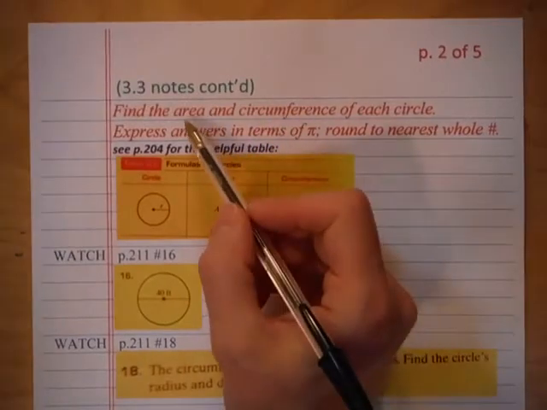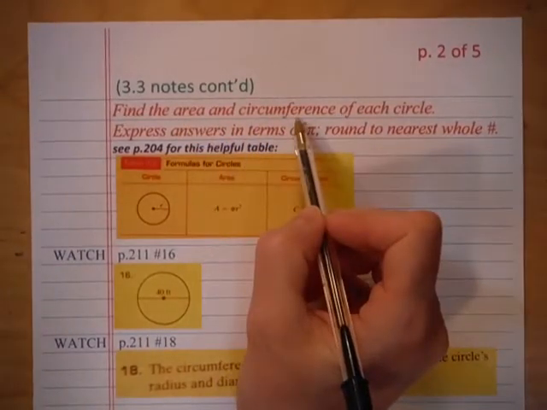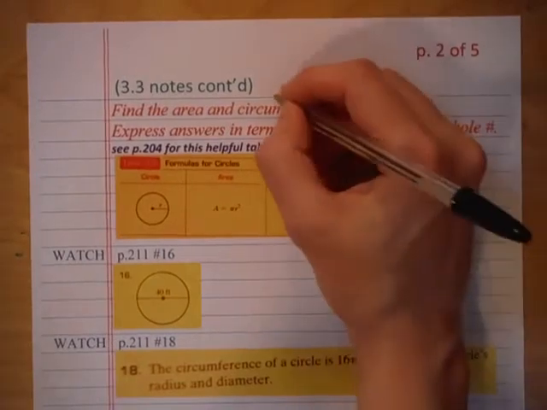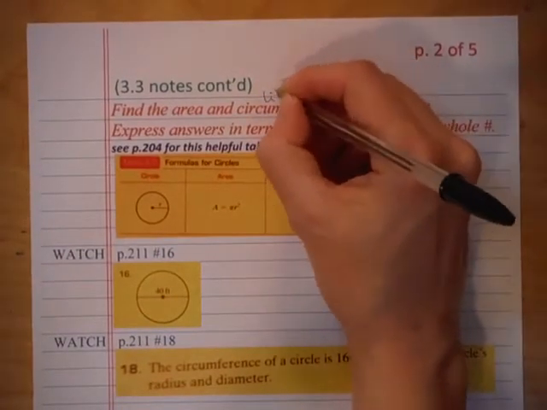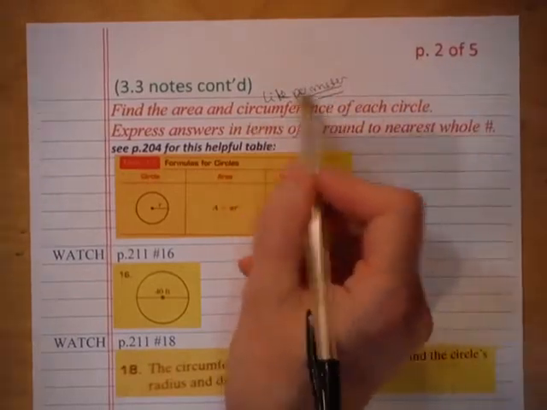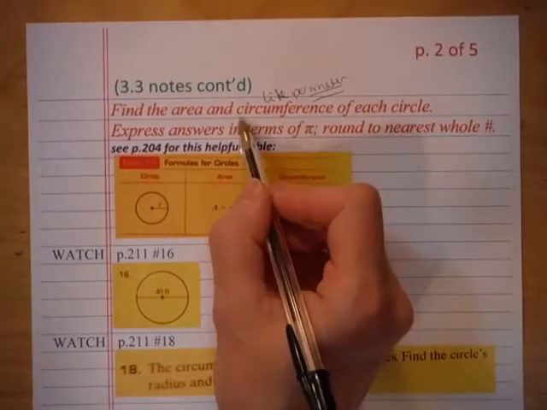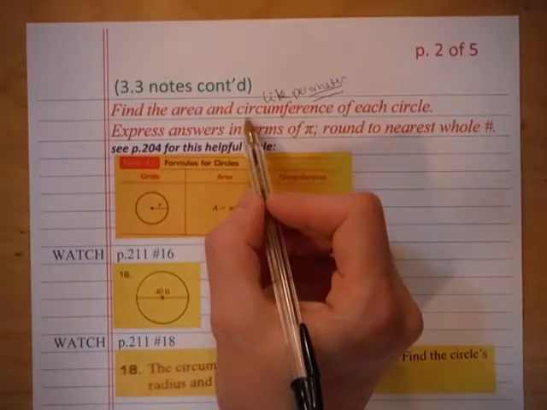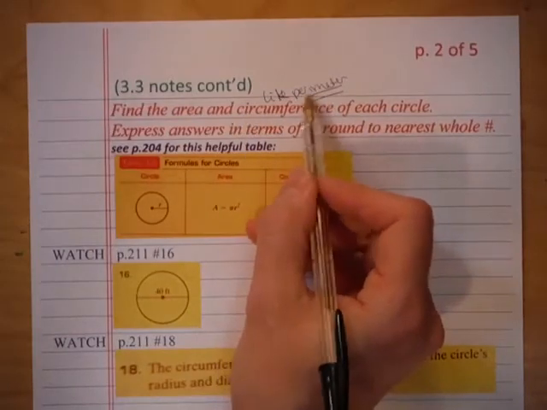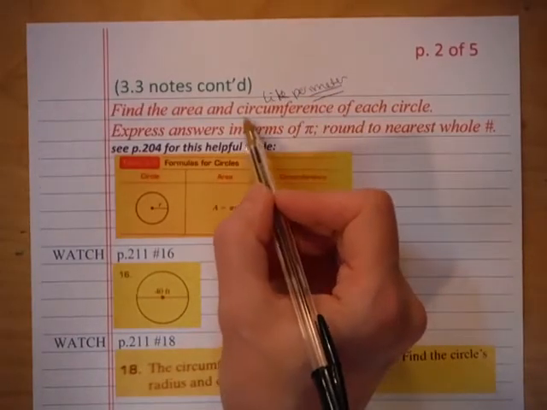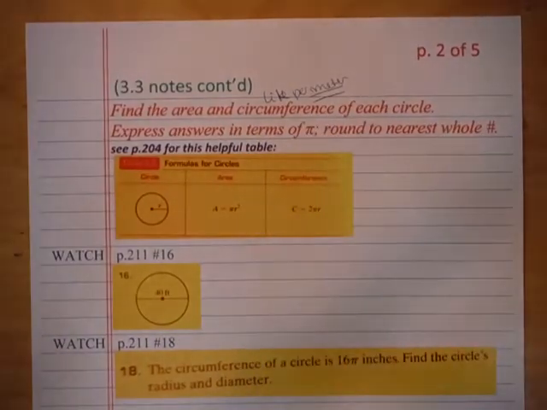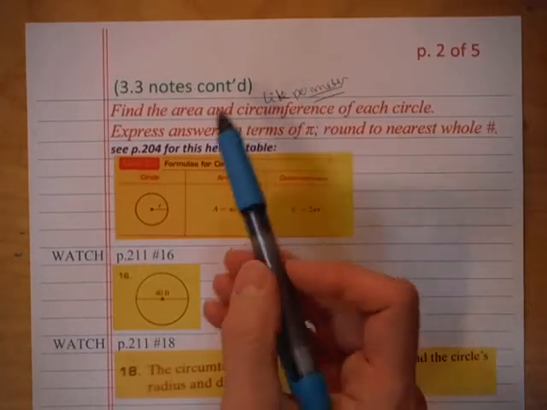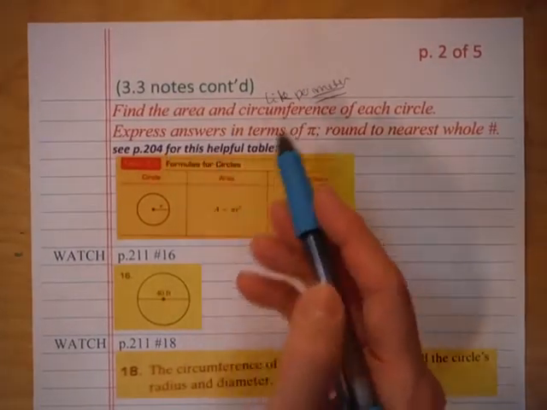So now we're moving on to circles, area and circumference of each circle. Their circumference is just like the perimeter of a figure. Circle just has a different name for it because you aren't adding up square sides. You aren't adding up single lengths together. It's a continuous measurement all the way around. And it will involve using some formulas for that.